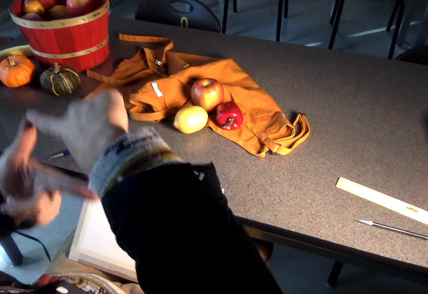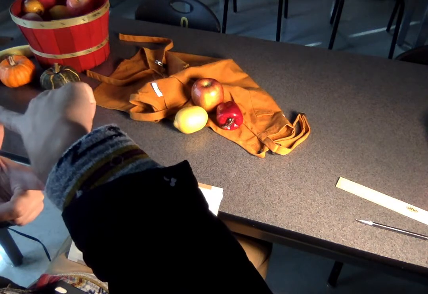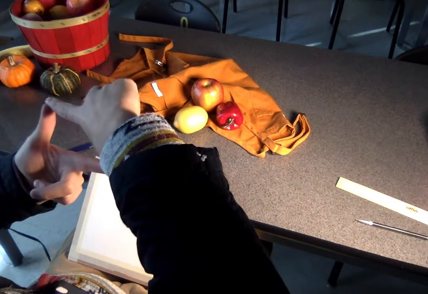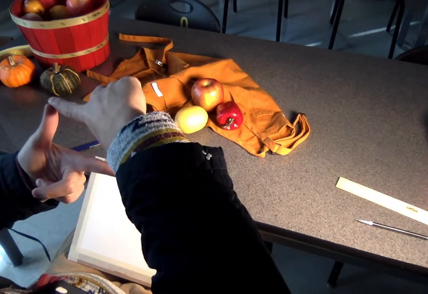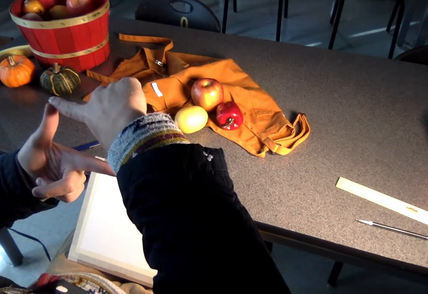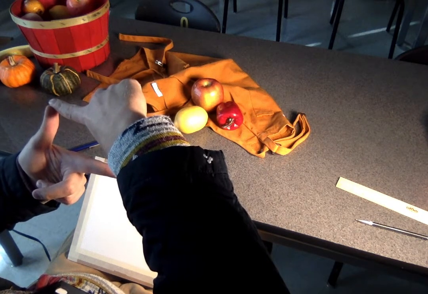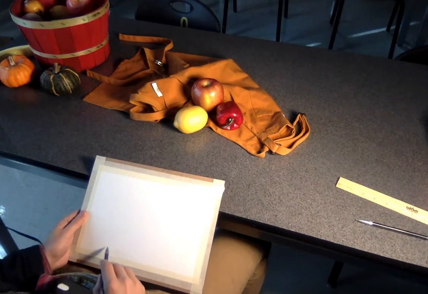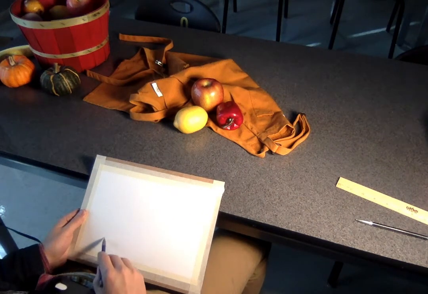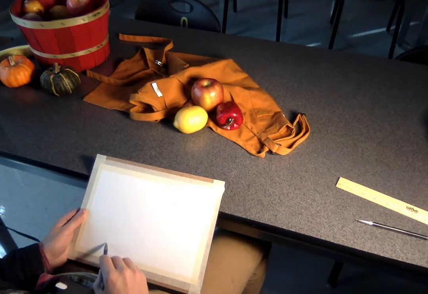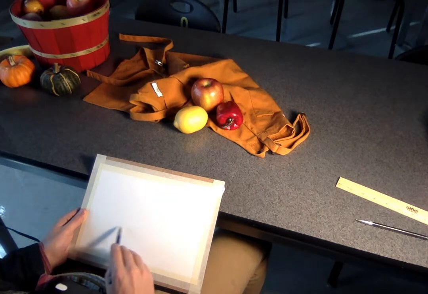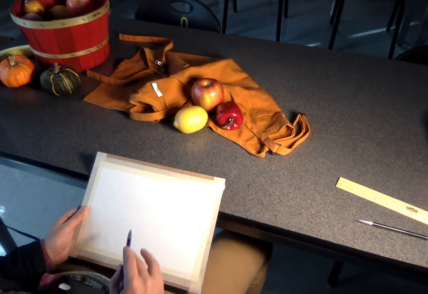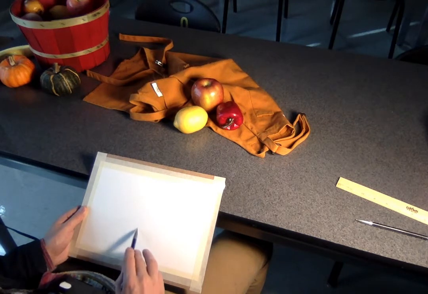And I want them to take up about that much space. Might need to crop it slightly. So from where I'm at, I want my lemon to be somewhere in here. Notice how I'm holding my pencil, how lightly I'm doing this to start.